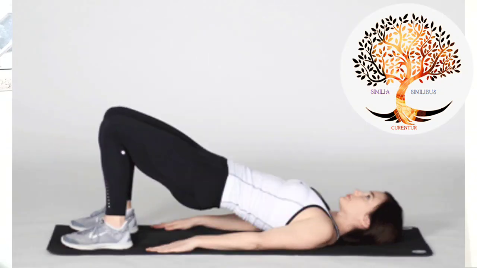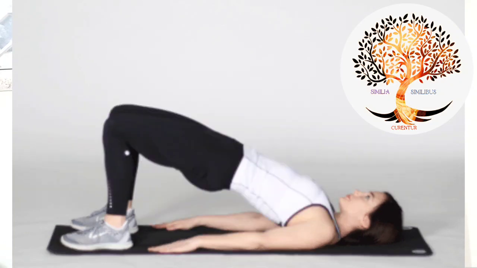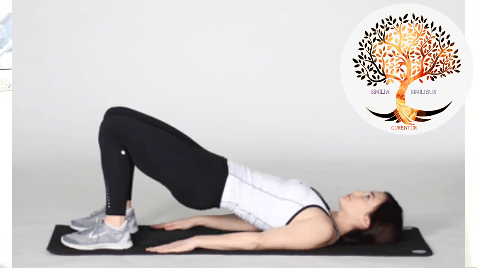Number 3 is bridging. Lie on your back with knees bent and feet flat on the floor. Slowly lift your hips off the ground, keeping your back and shoulders on the floor, holding for a few seconds and then lower your hips back down. Repeat this exercise several times.